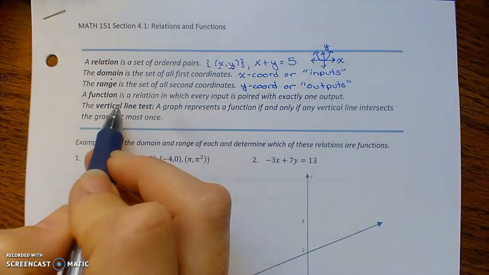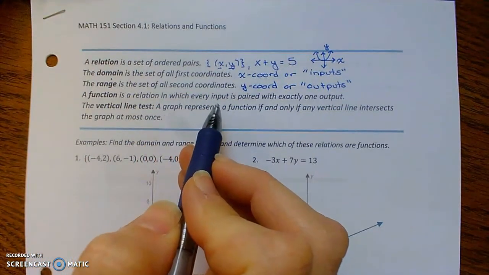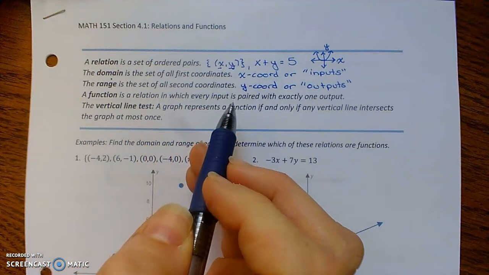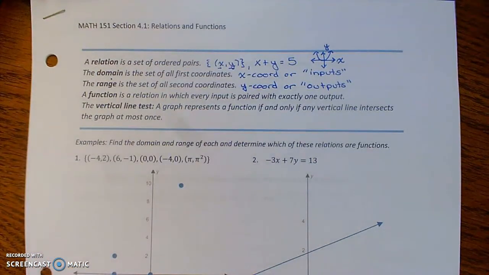Okay, now a function is a special type of relation where every input is paired with exactly one output value. Okay, so I'll give you some examples here in the next video.